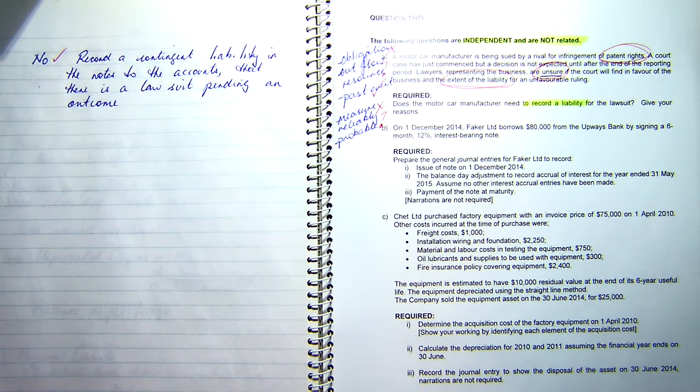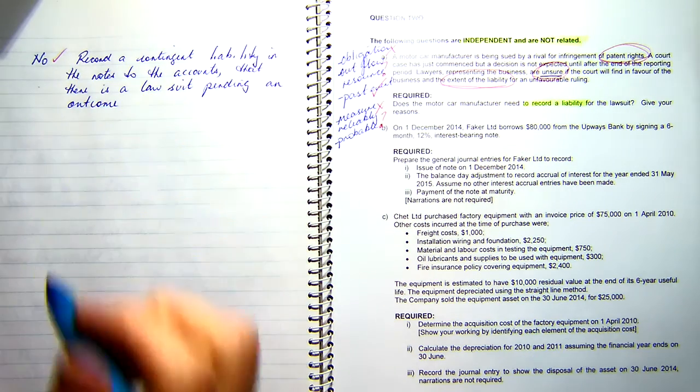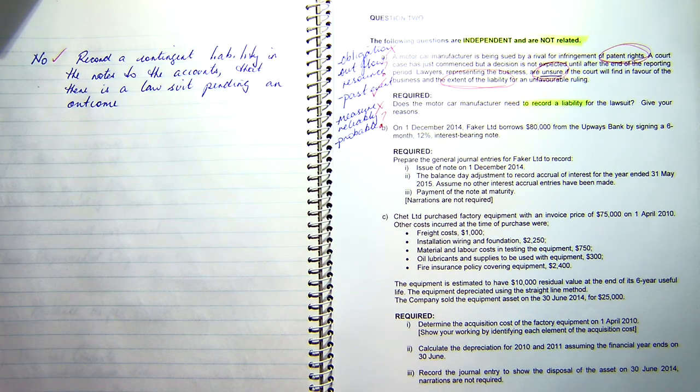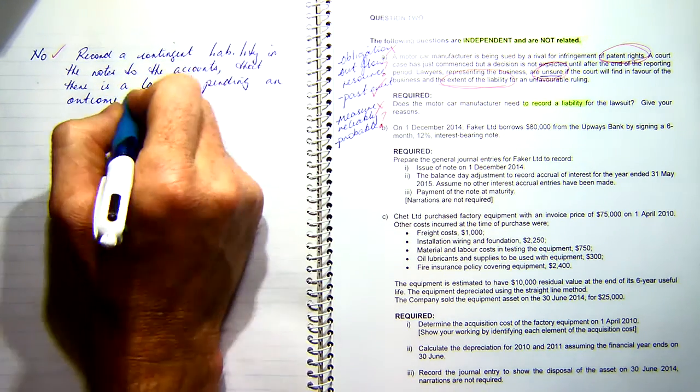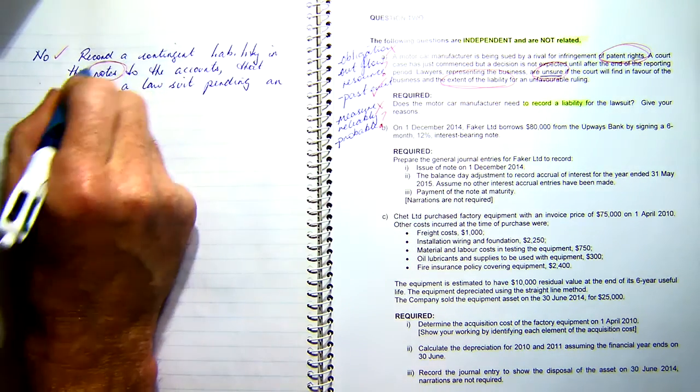We've got a lawsuit that's pending an outcome. Do we need to record it? No, but we need to make a note of it. So it's sort of like a yes and a no. It's not in our accounts, but it's in our notes. You need to tell me that it's in the notes.